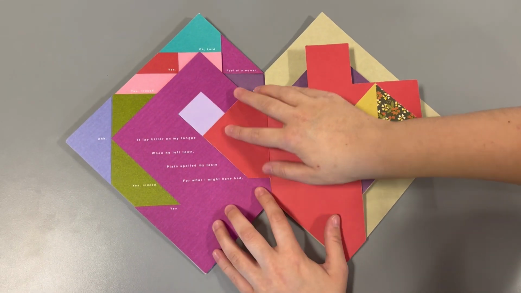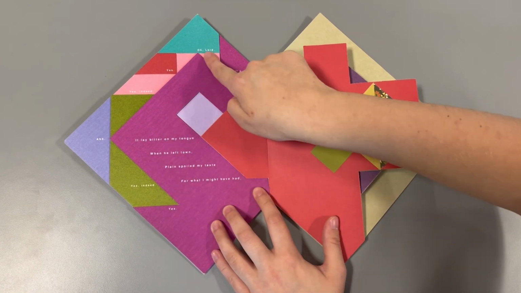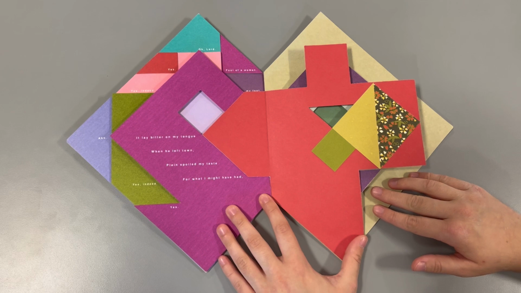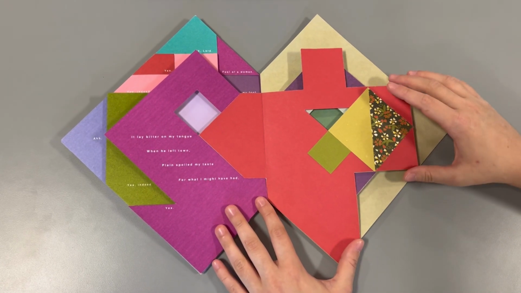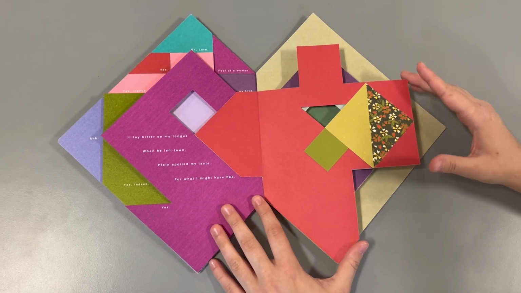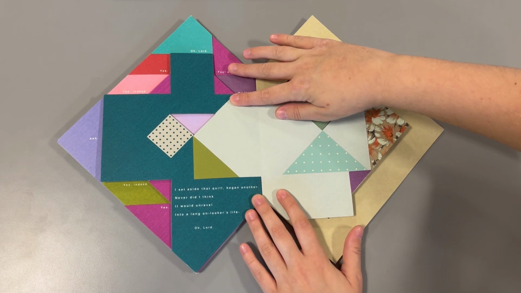And here we see continuing her sighs, her ponderings around the edges of the frame. When he left town, plain spoiled my taste for what I might have had. We see darker, moodier colors. We see dark greens and reds. She set aside that quilt, began another.